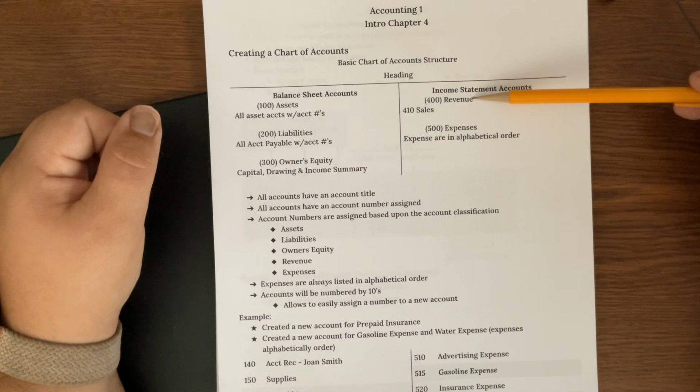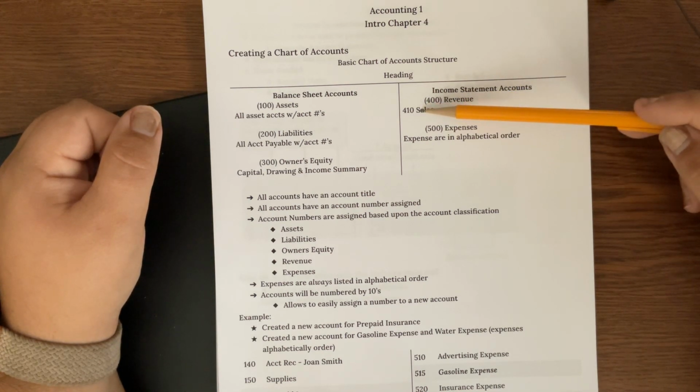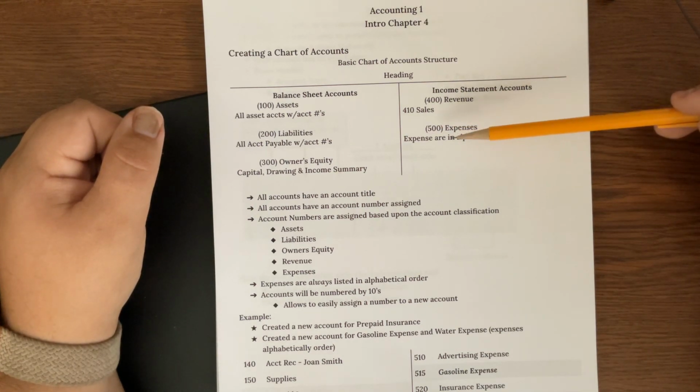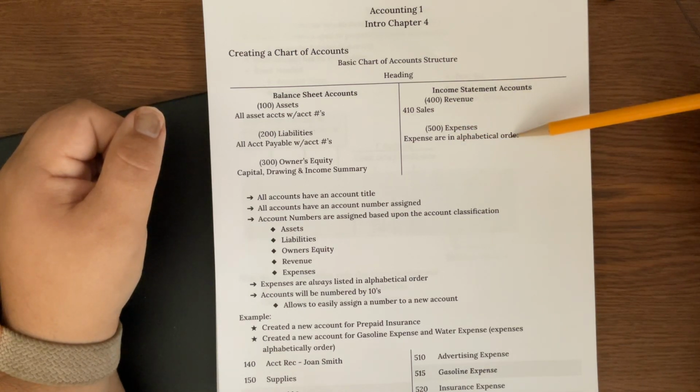On the right-hand side, or the income statement account side, our 400s are going to be revenue. We're only going to be dealing with sales, so our revenue account is sales. That will always be 410. Followed by expenses, which are our 500s. Now, there is a very big must-do for expenses, and they must be listed in alphabetical order.